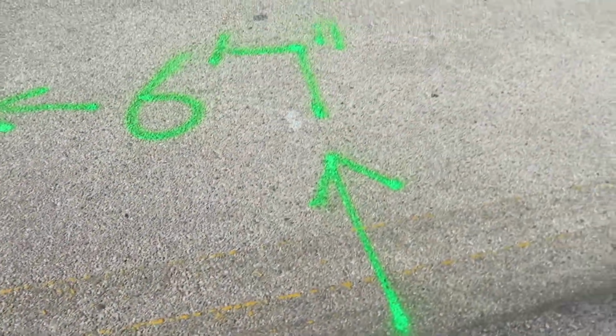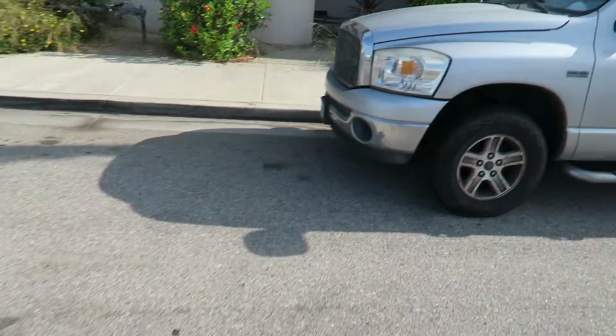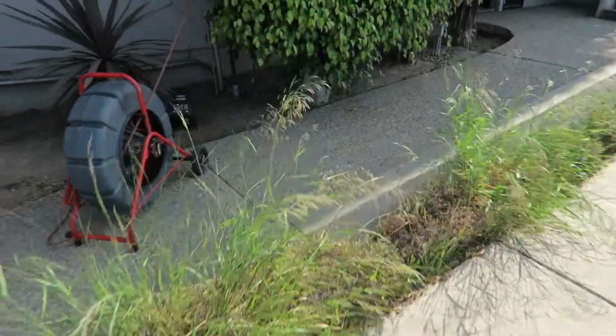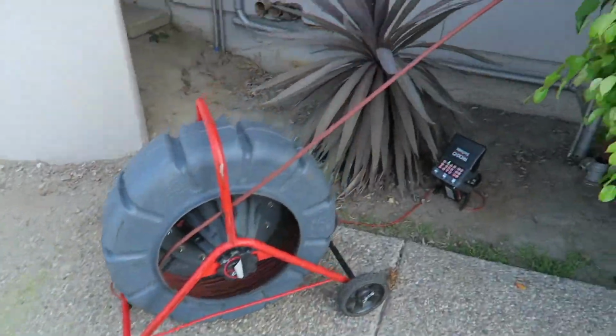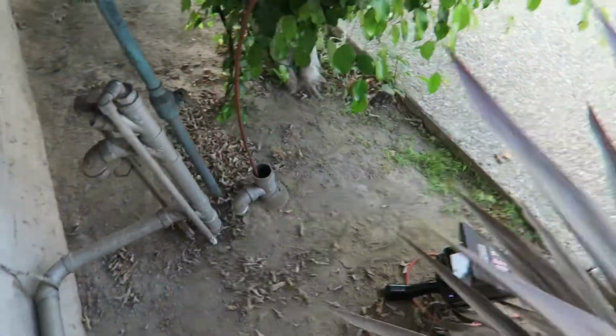I already marked it. It's 6 feet 7 inches. And then we walk over to here. And here's the camera. And then here's the clean out we're using.